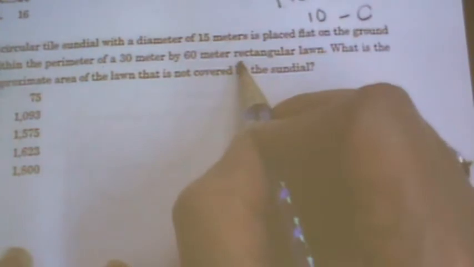You get 36 and 64 is 100, square root, and you get 10. It is. Next one.